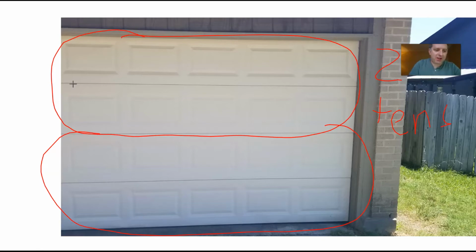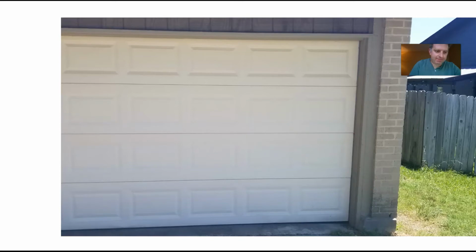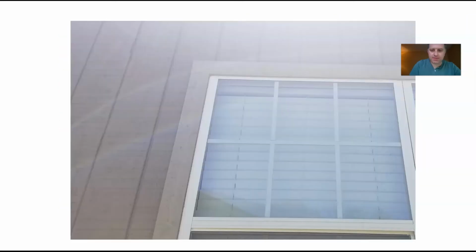Let's look at another thing that I saw. Here is a window. What kind of math can you do with this window? Do you see any math? You might see a rectangle here. Right?